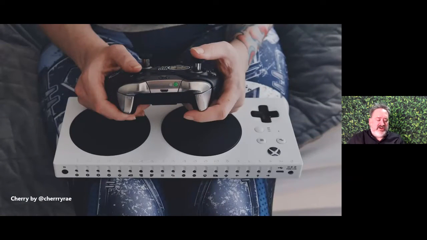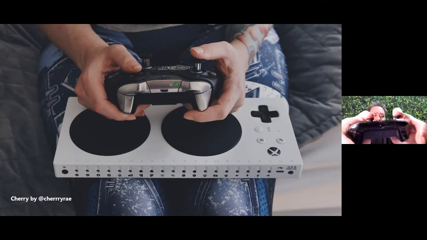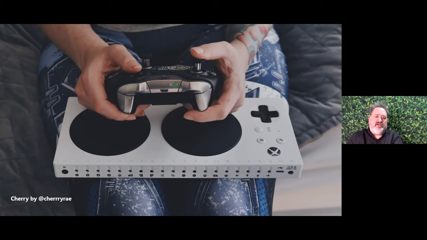This is our friend Cherry. They have a condition that makes it hard for them to press the buttons that are on the joystick. So what a lot of people may or may not know is these joysticks are also buttons. They're called stick presses. And for people with decreased strength, it's really difficult to use them as joysticks and as buttons. So what Cherry does is they use a feature that we have on the system called Copilot.